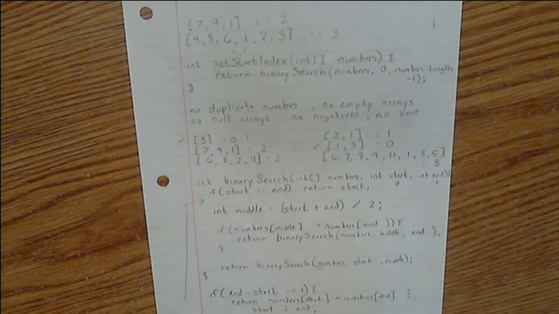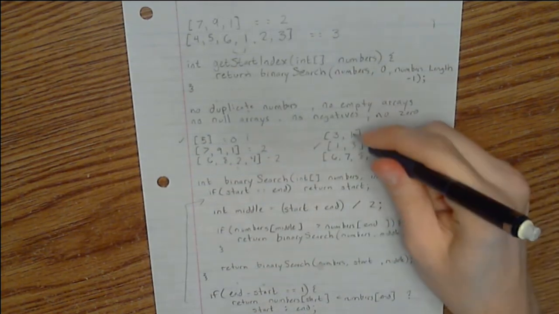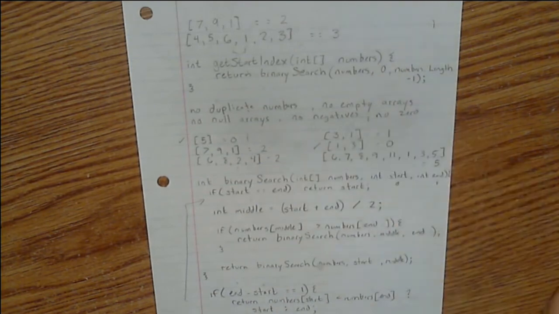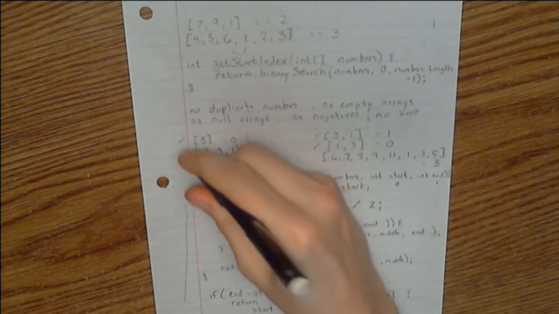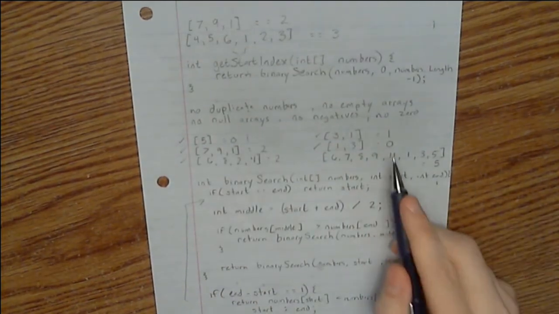If 1 minus 0 equals 1, which it does, okay, we return. If number at start, which is 3, is less than the number at end, which is 1, which is false, we return end, which is 1, which is the index of the number we want. So this works, and now we know these two work because they get into this similar state. Now we can do the big one.